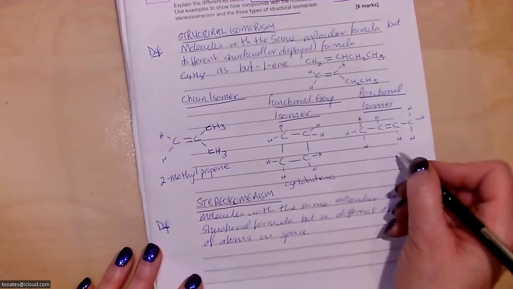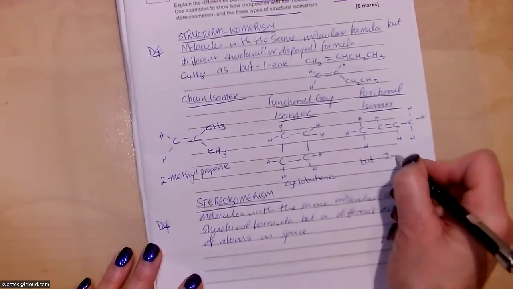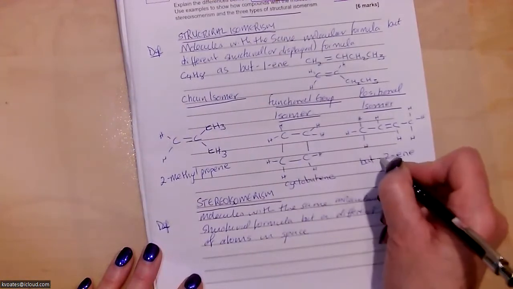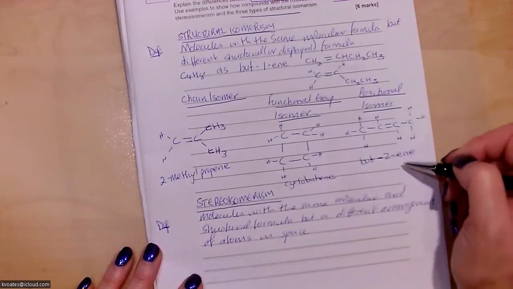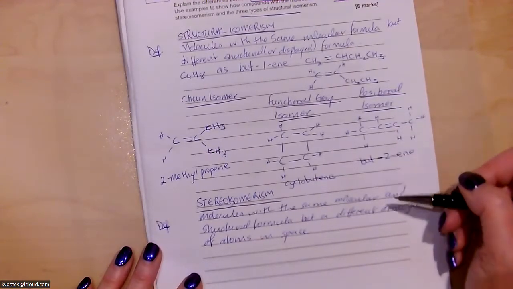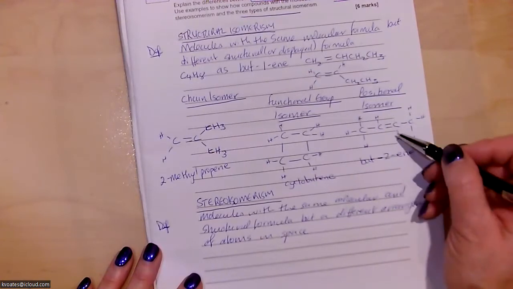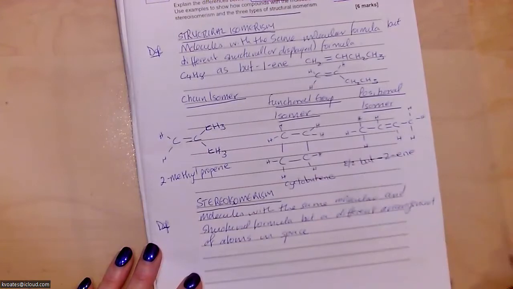And this is but-2-ene. Now, but-2-ene can also be a stereoisomer because we can get E and Z forms of this. So I'm just going to put EZ but-2-ene and then I'm going to talk about it more here.